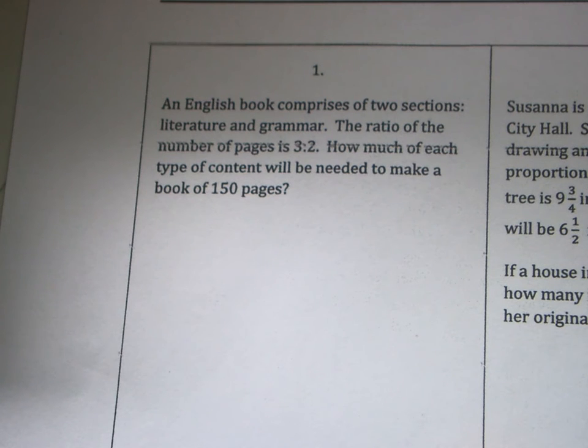Okay, an English book comprises of 2 sections, literature and grammar. The ratio of this number of pages is 3 to 2. How much of each type of content will be needed to make a book of 150 pages? Okay, so they have 2 sections, literature and grammar. And there's more literature than grammar. It's 3 parts literature to 2 parts grammar. Okay, so there's more literature than grammar.